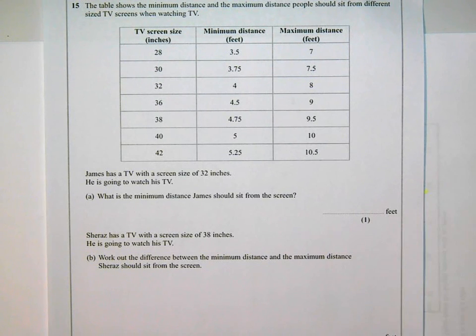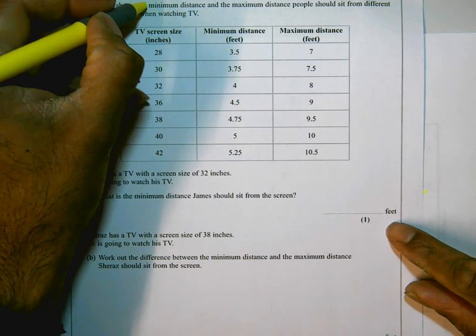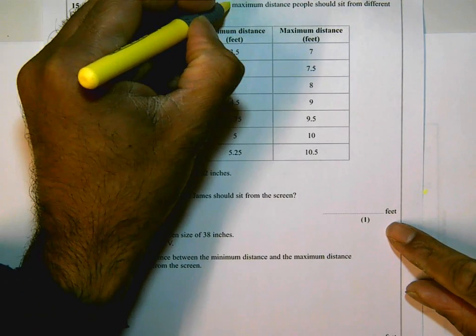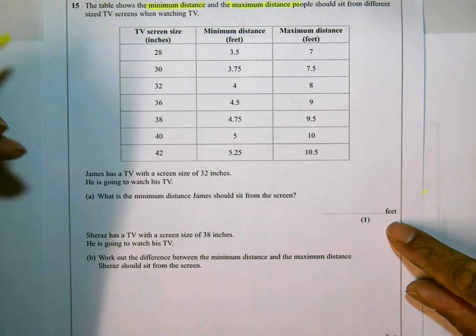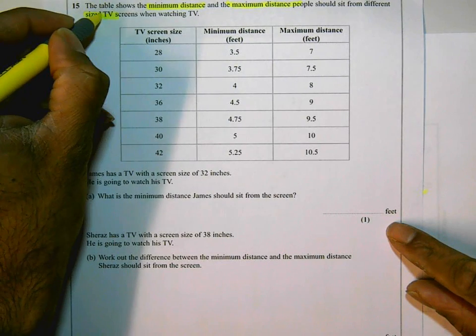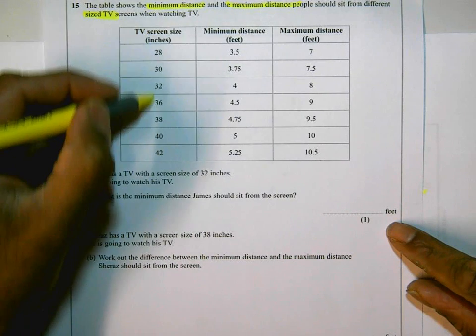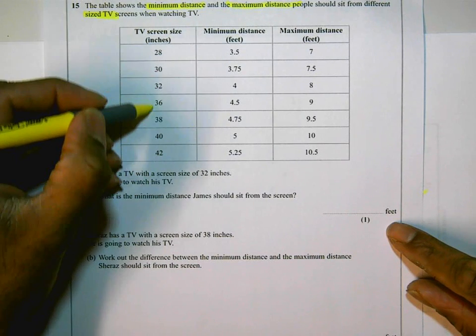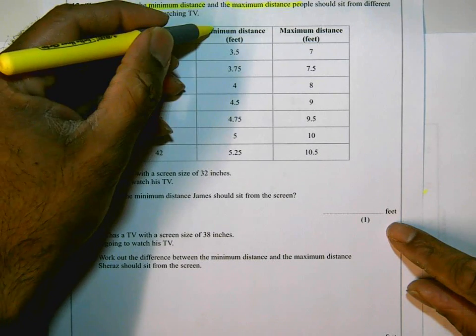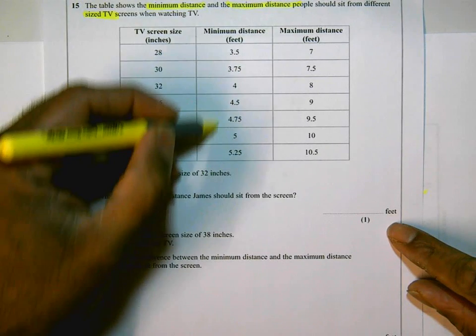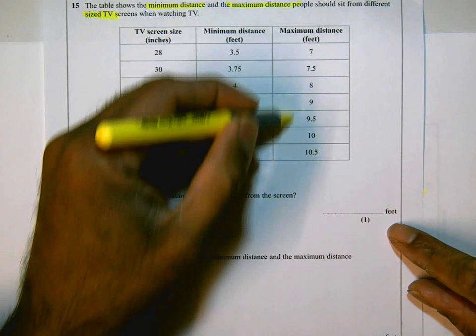The table shows the minimum and maximum distances people should sit from different sized TV screens when they're watching TV. Here are the TV screens, so 28 inches, 38 inches, 42 inches, and the minimum distance they should sit from the TV and the furthest, the maximum distance they should sit from the TV.